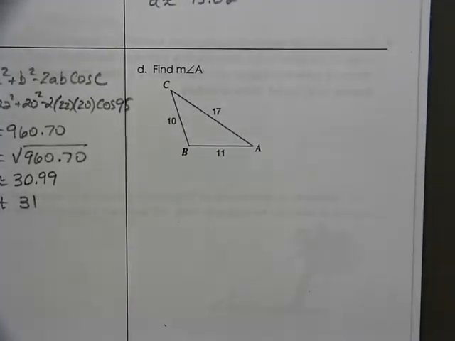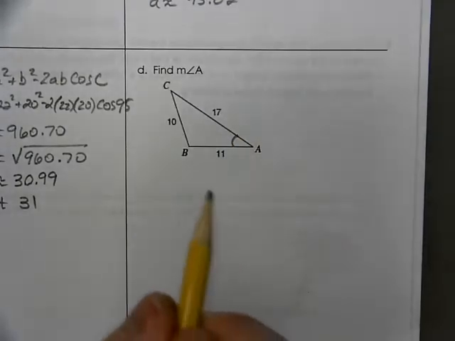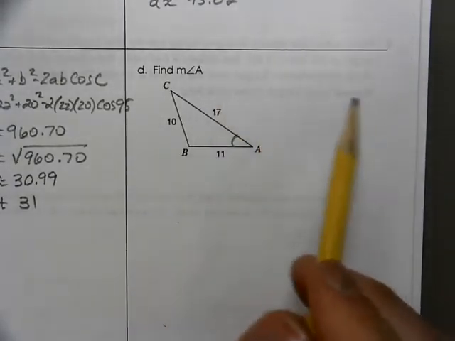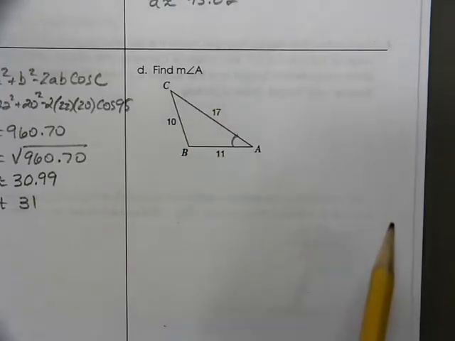Now we're going to look at the angle A. Notice what's different about this problem. For one, of course, we're finding an angle. And two, they originally give us all three sides. So we're, of course, not looking for a side. We have all the sides.